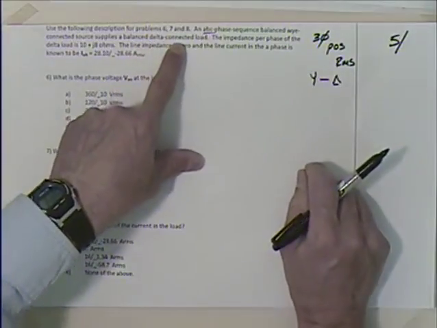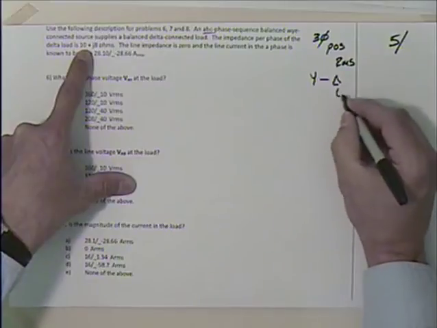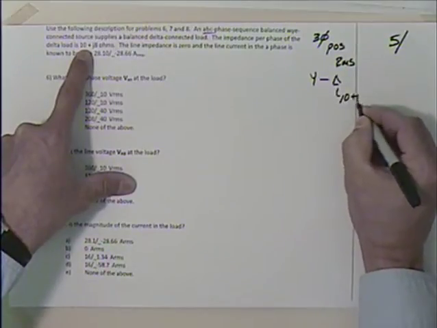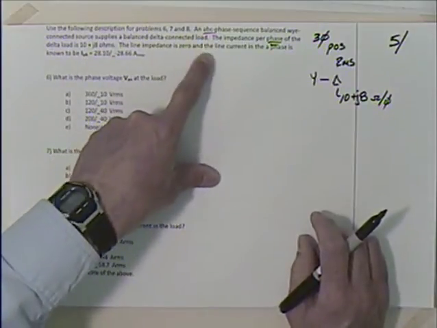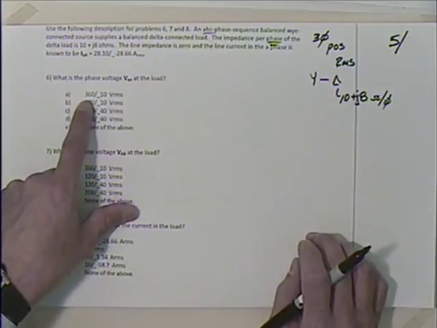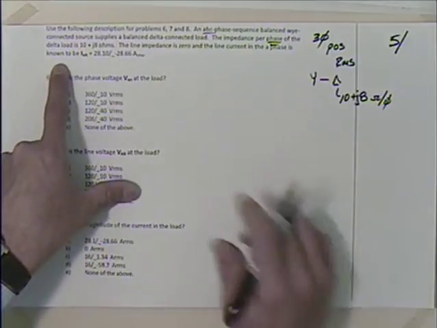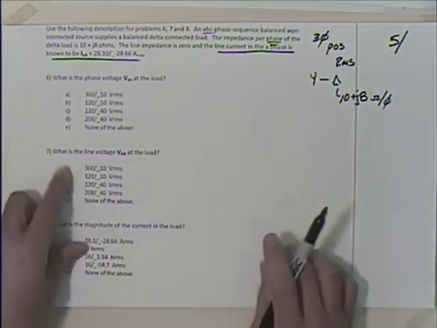Okay, so a Y feeding a delta. The impedance per phase of the delta is what? 10 plus J8 ohms per phase. The line impedance is 0. Okay, so we don't have any drop in the line. In the A phase, the line current in the A phase is known as that.